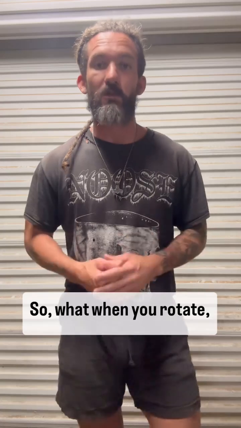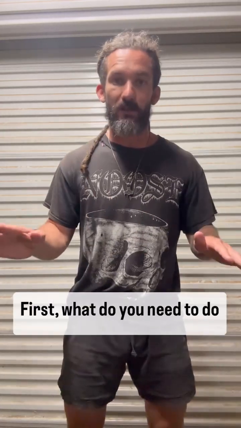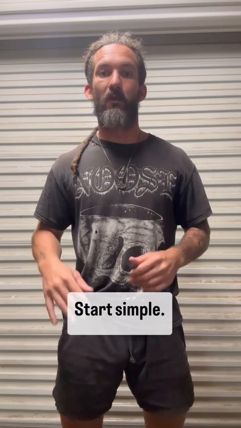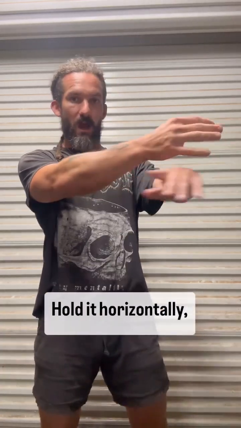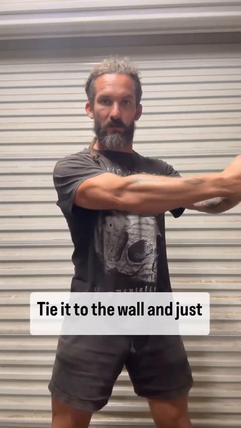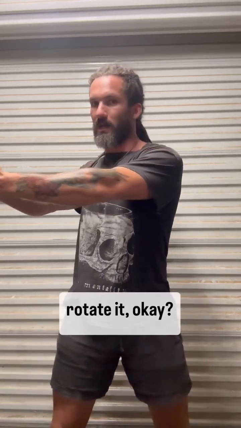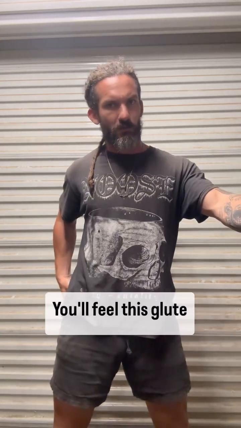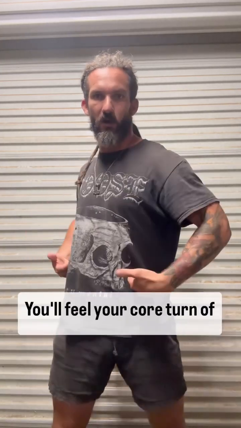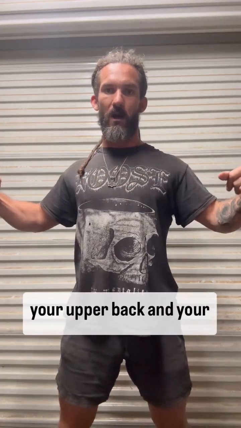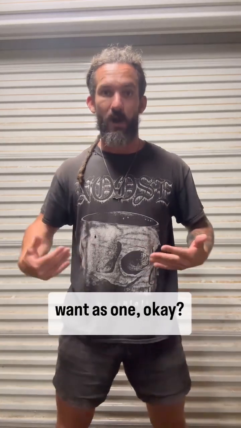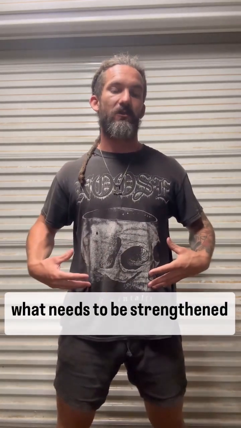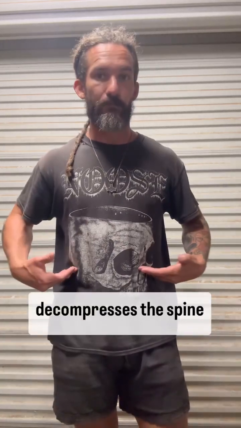So what happens when you rotate, all right? First, what do you need to do to heal, all right? Start simple. Get a band, like a rubber band. Hold it horizontally, all right? Tie it to the wall and just rotate it. Okay, you'll feel this glute squeeze. You'll feel your core turn, of course, and you'll even feel your upper back and your shoulder blades engage with it because they all move as one.